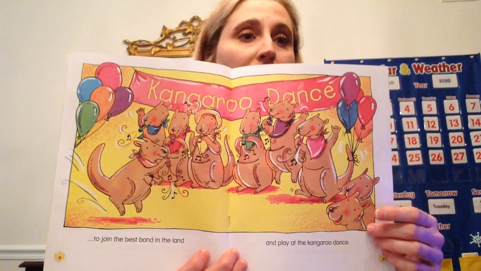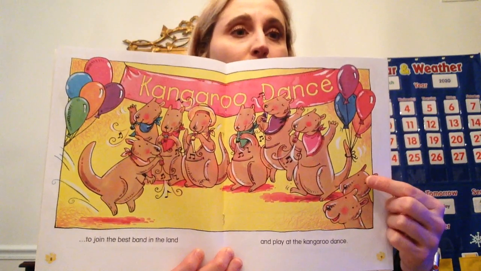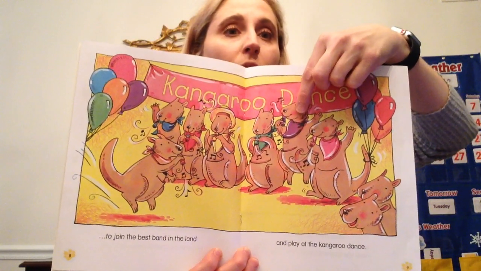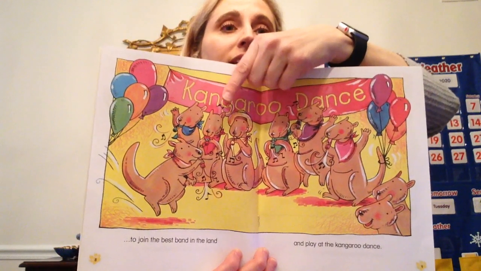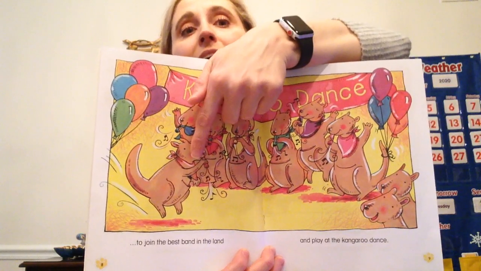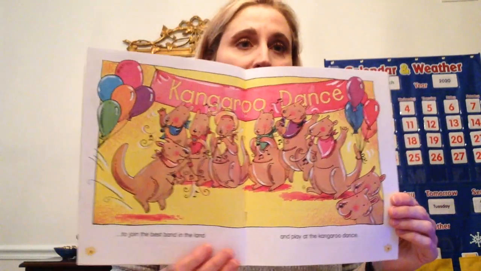Can you count how many kangaroos there are? 1, 2, 3, 4, 5, 6, 7, 8, 9. Can you make 9 with your fingers in your hands? 9 fingers makes the number 9.